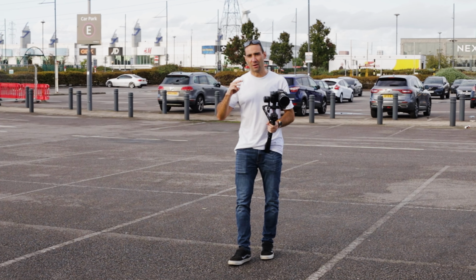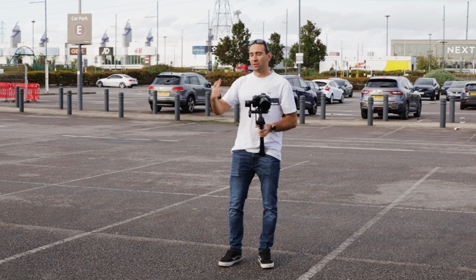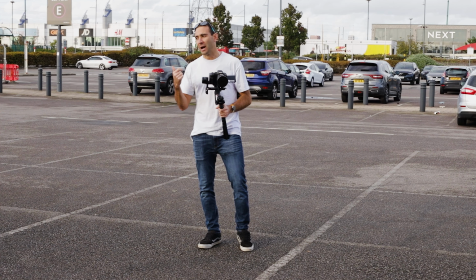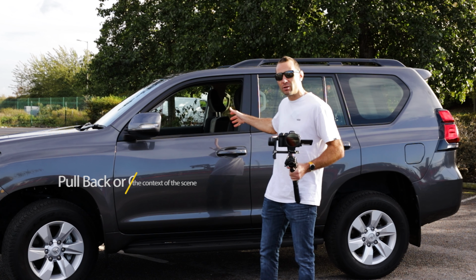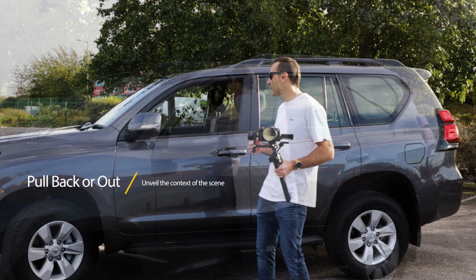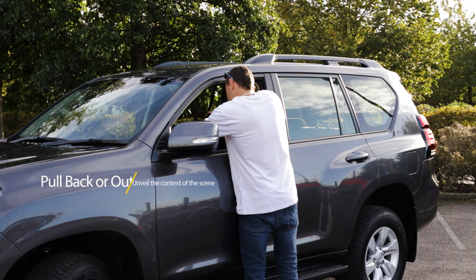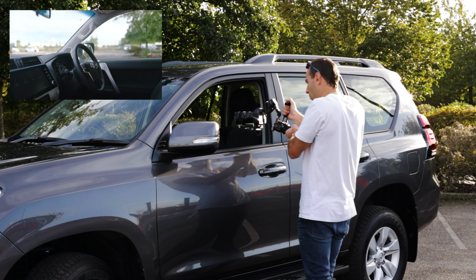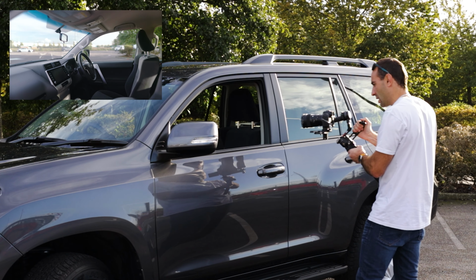We have 3 movements now. We have the push-in, we have the parallax, and we have the crane. The next movement we are going to use is the pull back. For the pull back, we are going to film the interior of the car. These movements are great for that. So we are going to lock the focus on the steering wheel and then just pull back slowly, and it's going to reveal the interior of the car.